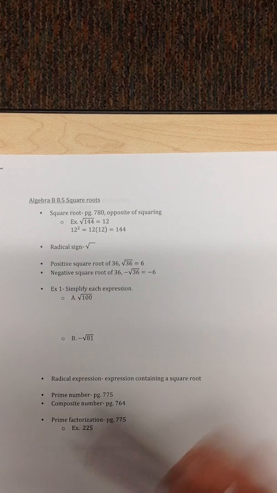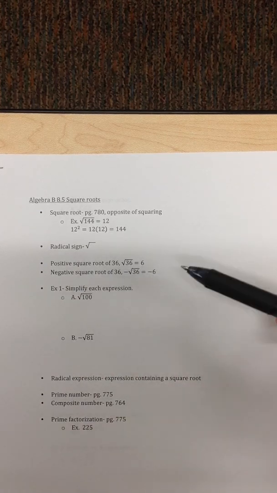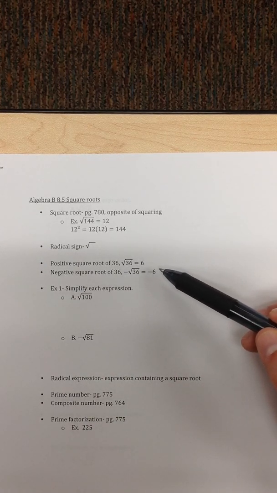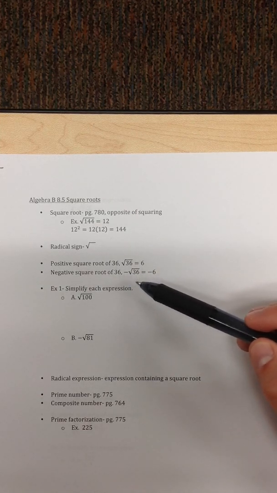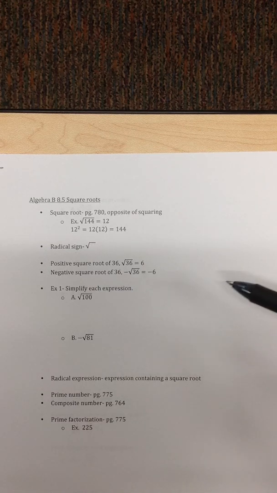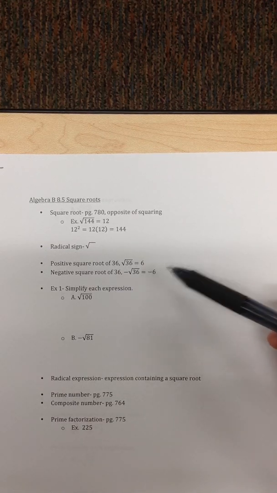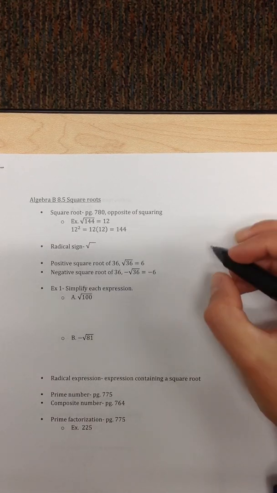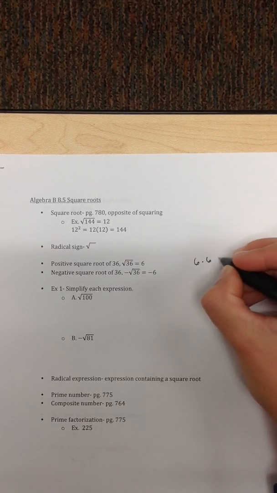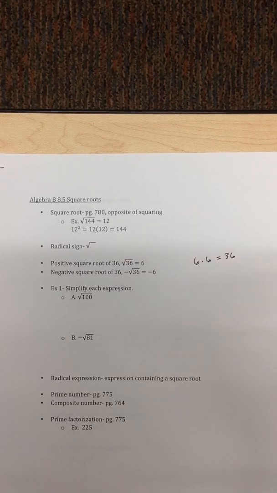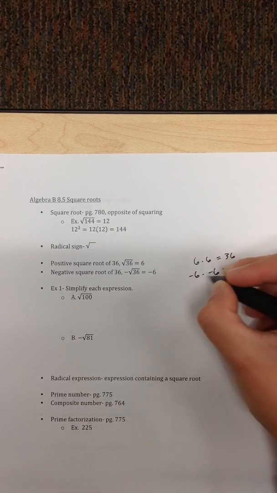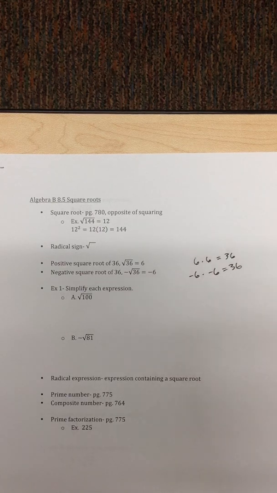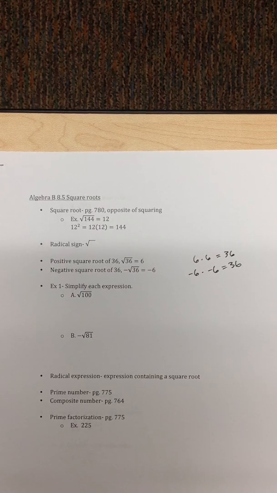Positive square root would just be, we're taking the square root of something like 36, and we're going to get the positive version of the answer. We could also have a little negative out front, which means when we take the square root, they want the negative version of the answer. And both of these answers actually multiply to 36, because 6 times 6 is 36, but also a negative 6 times a negative 6, since negative times a negative is positive, that also comes out to be 36. Okay, so that's why we can have two different options there.